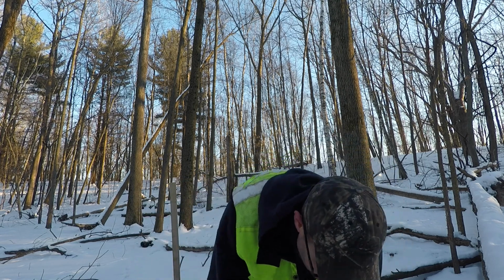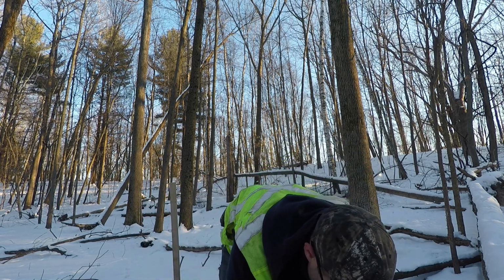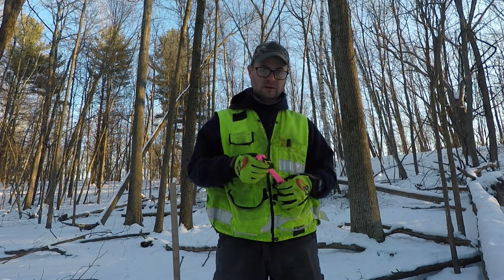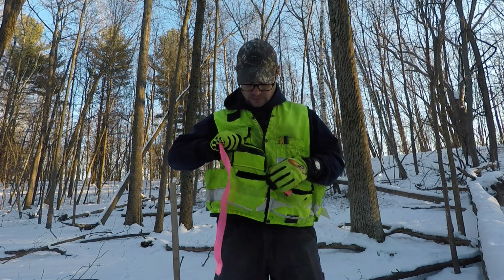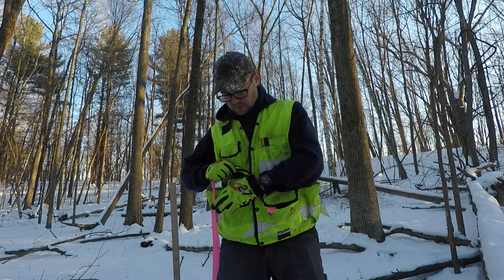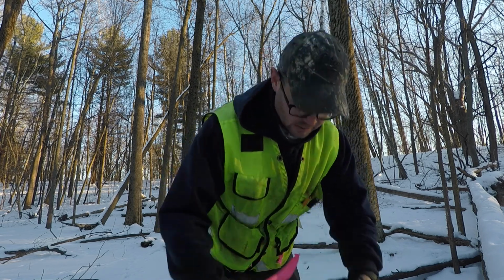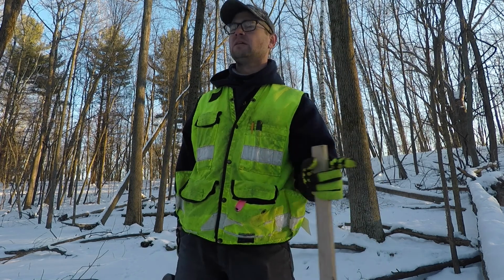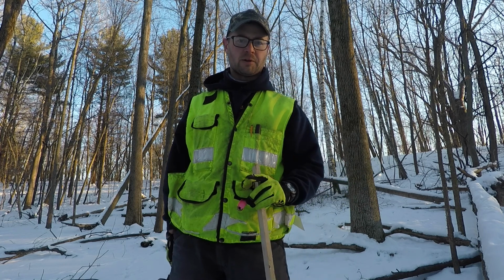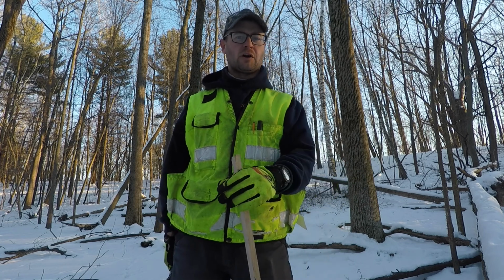Ribbon. Cap. This is the north property line where it crosses the section line.